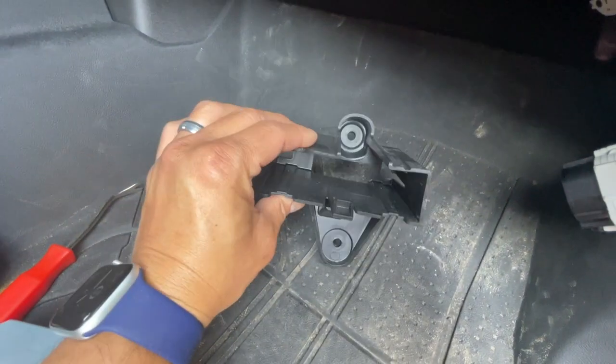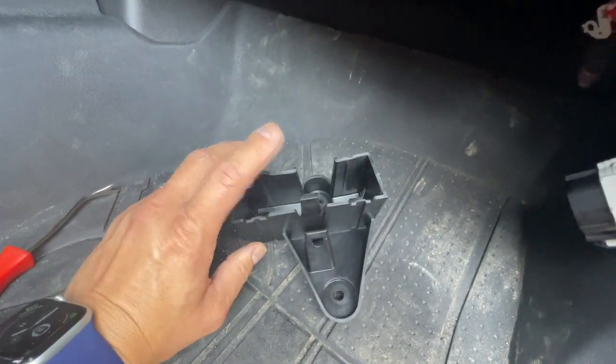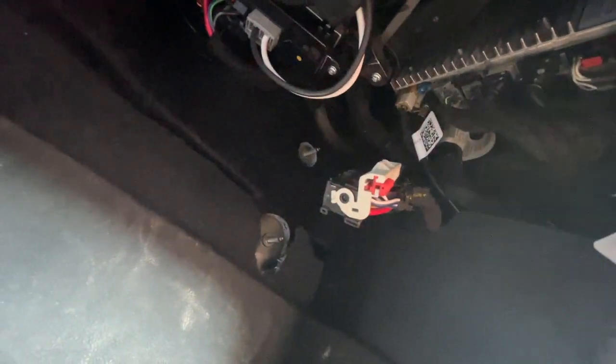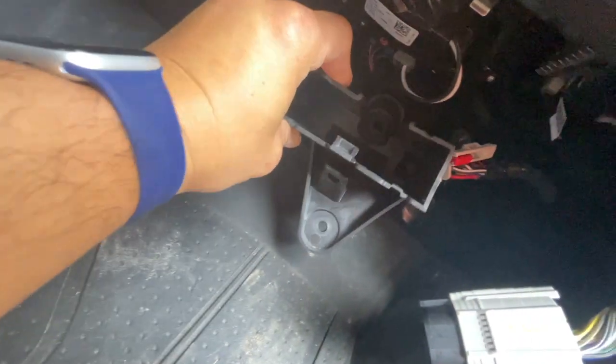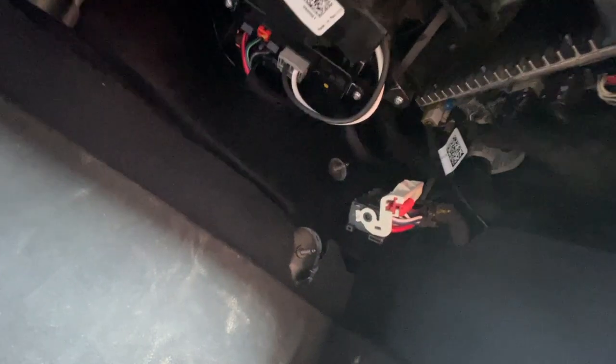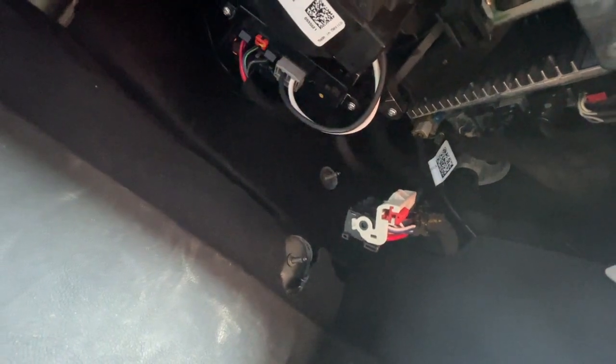So here is the inverter bracket removed with the two 10mm bolts. Now you have to remove this inverter bracket because of the path you have to take to remove the radio module, which is this silver box there. This bracket gets in the way, so we have to remove the bracket to get to that. So we're going to work on disconnecting the plugs on the radio module now.